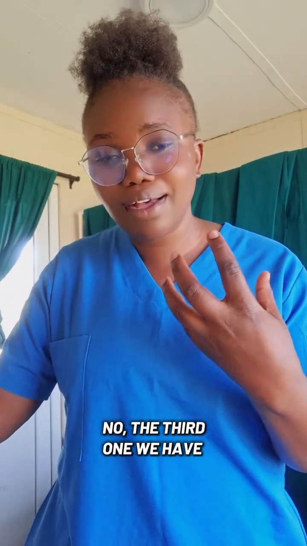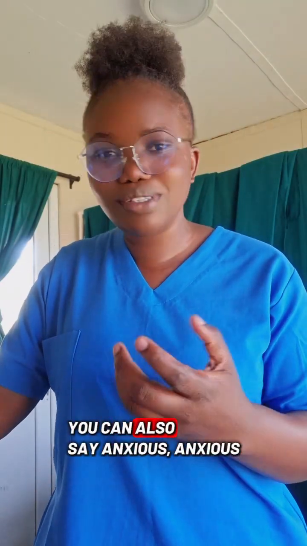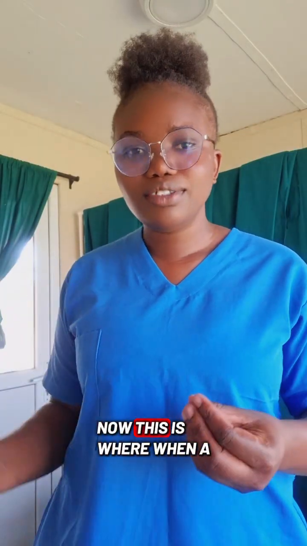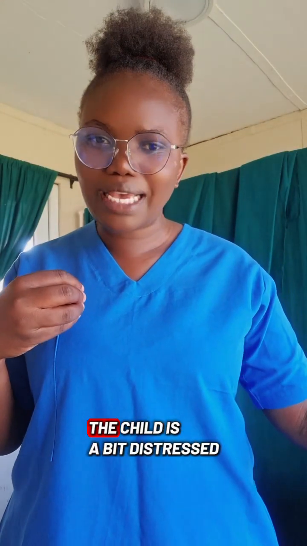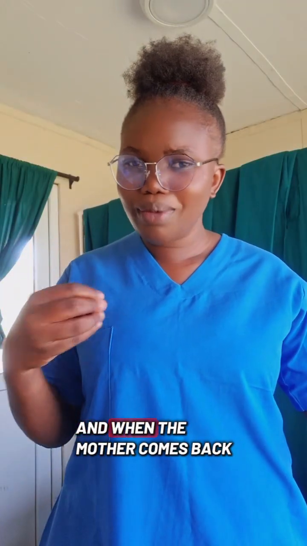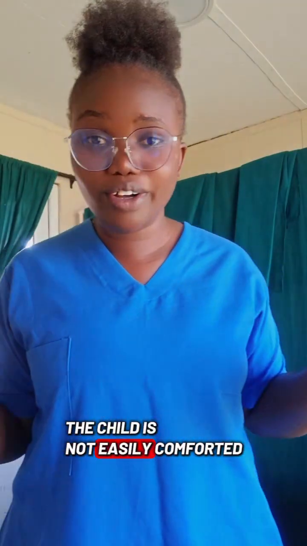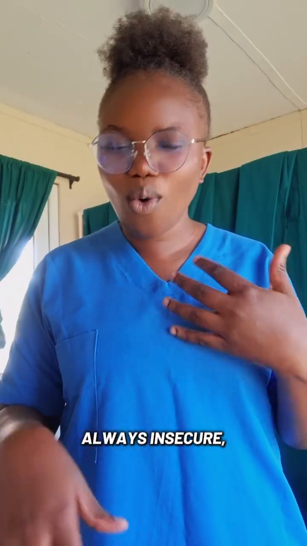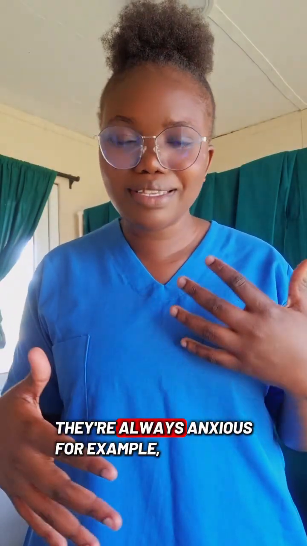And then lastly, no, the third one, we have ambivalent. You can also say anxious attachment style. Now, this is where when the mother goes home, the child is a bit distressed, and when the mother comes back, the child is not easily comforted. Why? Because the child knows that anytime he will be left out, they're always insecure, they're always anxious.